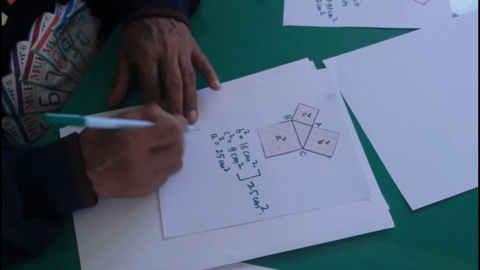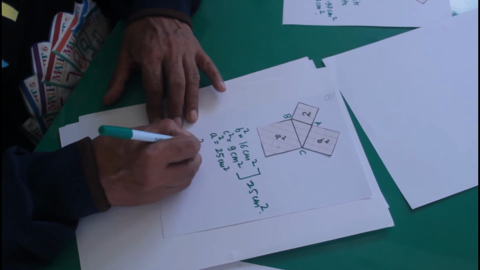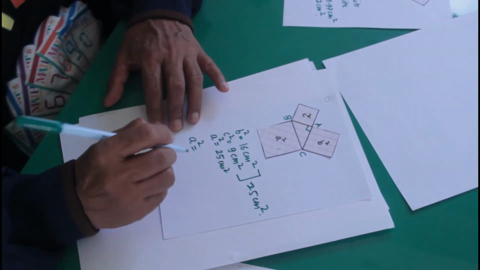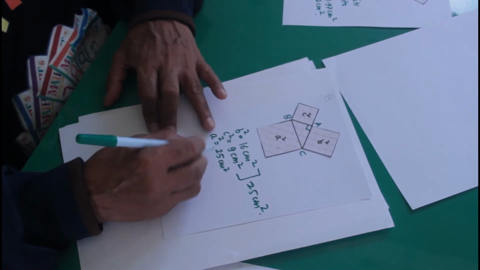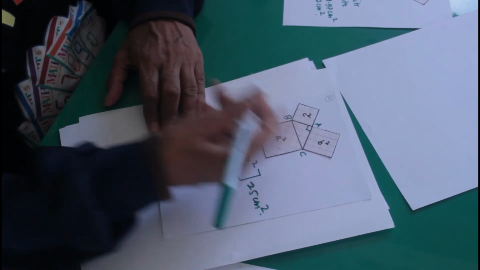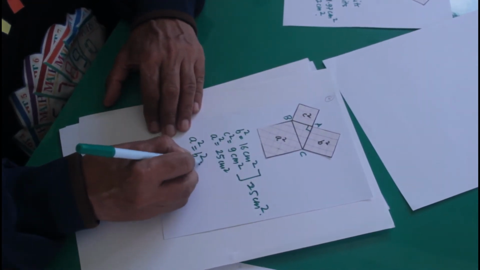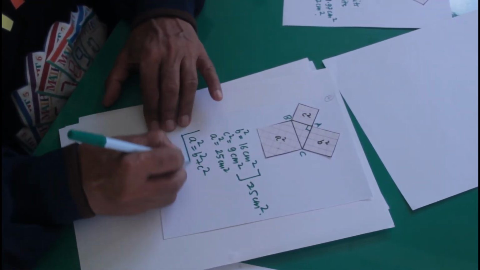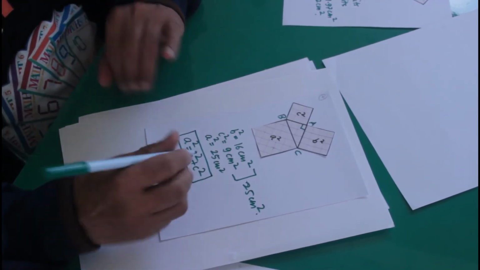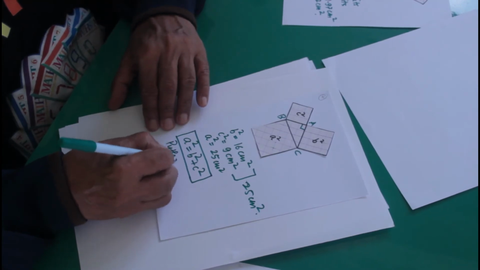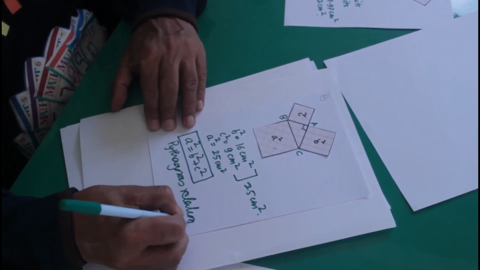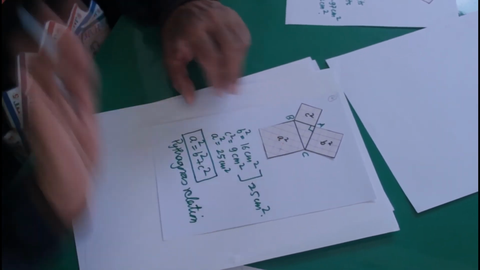Here we have seen that a square, the square on the hypotenuse, just opposite the right angle in a right angle triangle, is equal to the sum of the squares on the legs, that is the other two sides, b square plus c square. And this special relation is defined as the Pythagoras relation, true only for a right angle triangle.